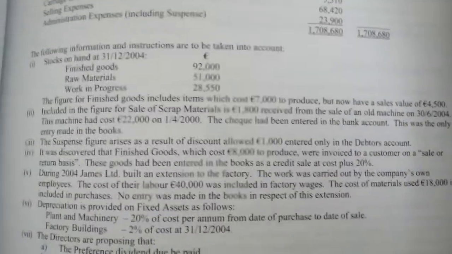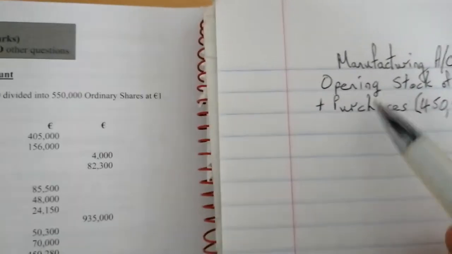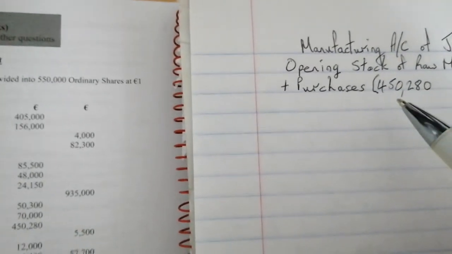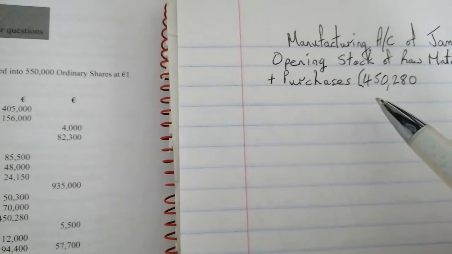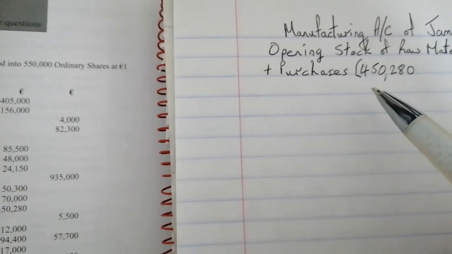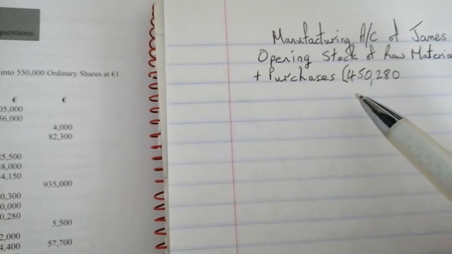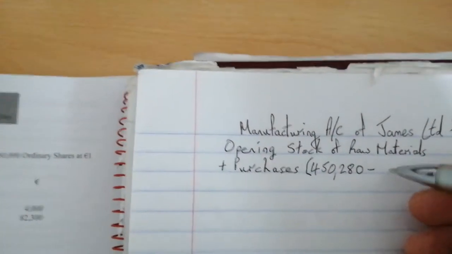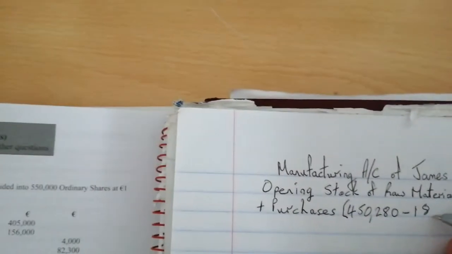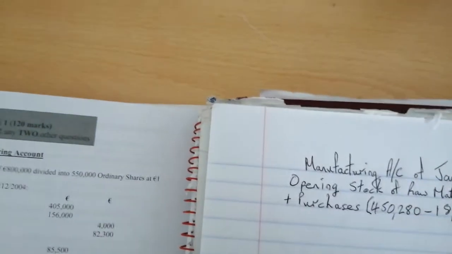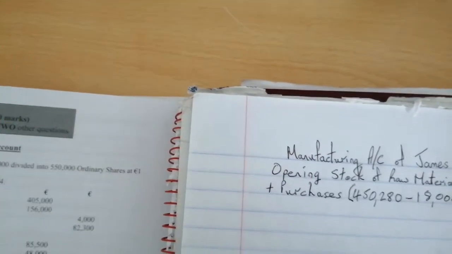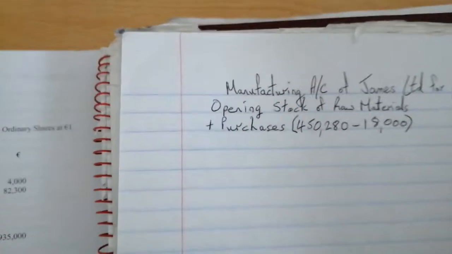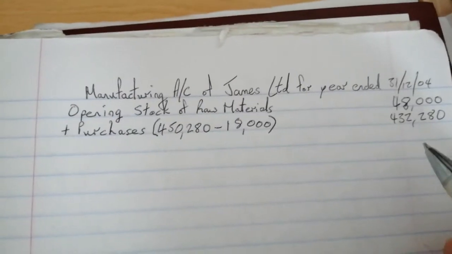So it means that if they were included in your purchases figure, but they weren't used as purchases to manufacture goods for resale, then they shouldn't have been included in the purchases figure. Those stocks of raw materials were used to build an extension to the factory. So it shouldn't have been included. So we're going to subtract that. Minus 18,000. And what's that? 432,280, I suppose.